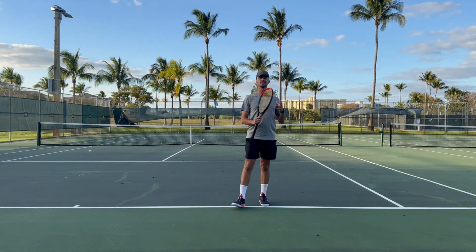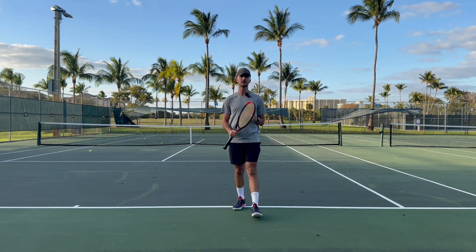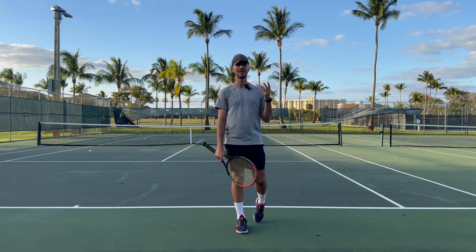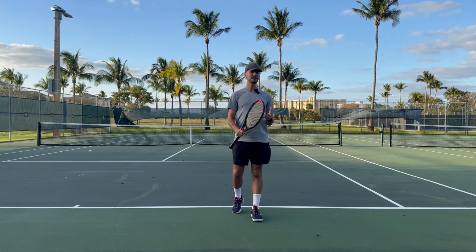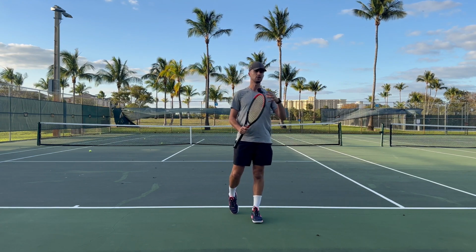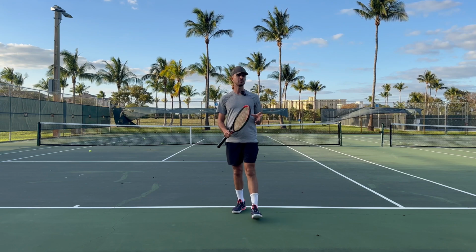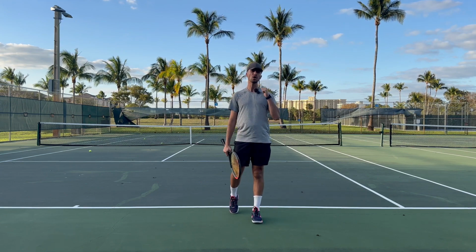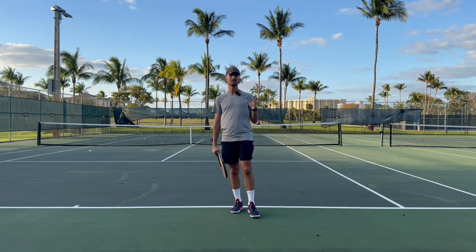Today we're going to be talking about the different types of balls that you want to hit. Now, depending upon which position you are in the court determines which type of ball that you want to hit. If you're back in the court, that means you want to be playing with defense, and if you're all the way up in the court, that means you want to be playing with offense.